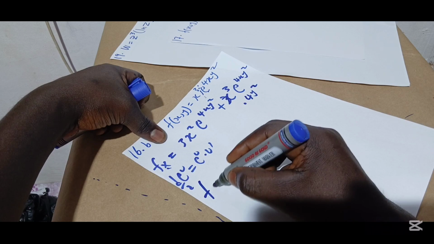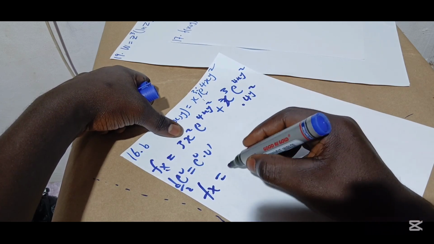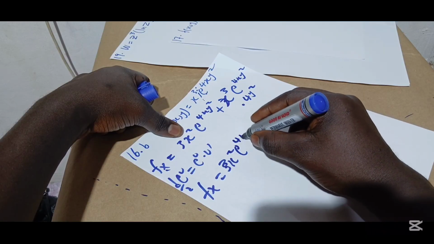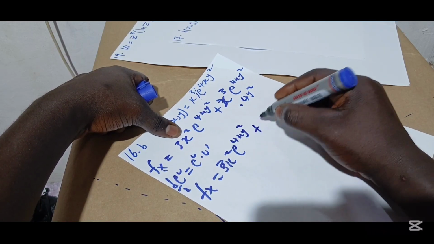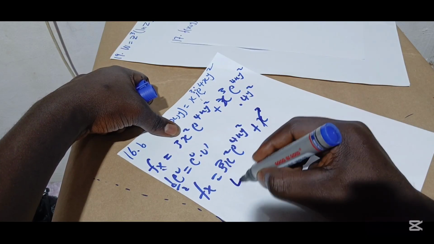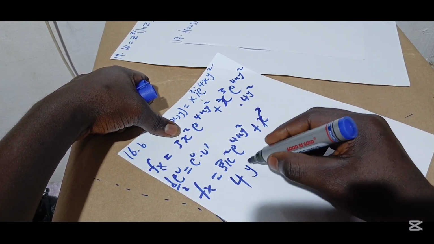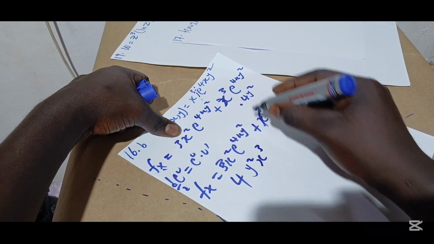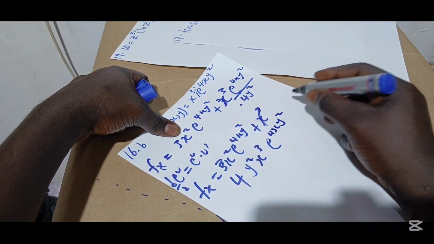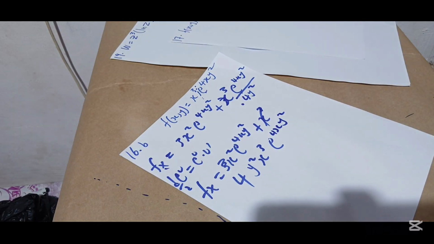So let's further simplify our fx to be 3x squared e to the power 4xy squared plus x cubed. Okay, you can decide to bring the 4 first. 4y squared x cubed, and then plus this thing e to the power 4xy squared. So that is it for fx.